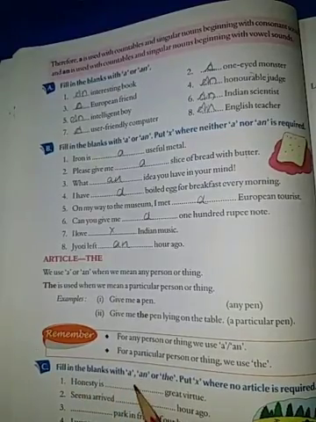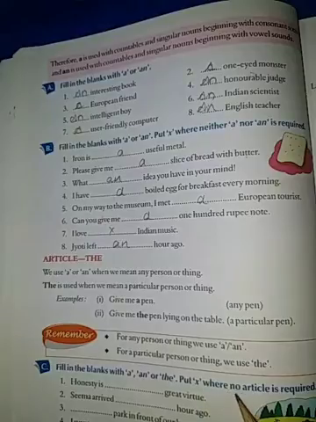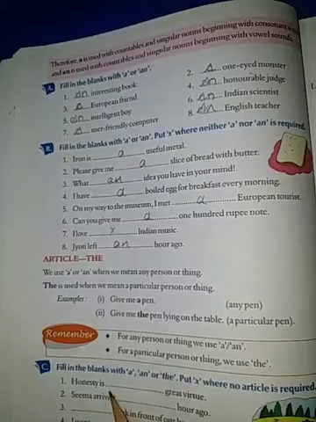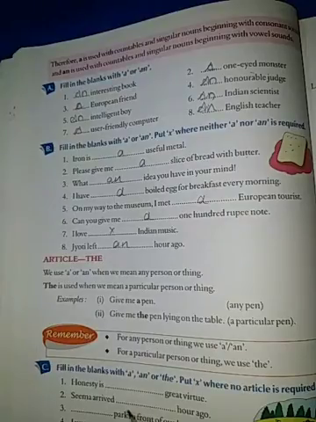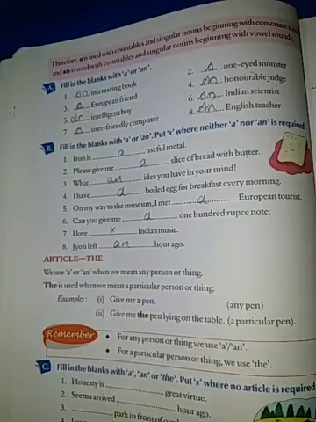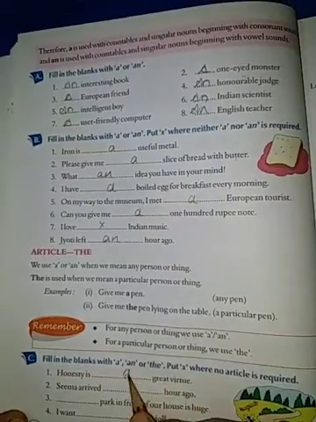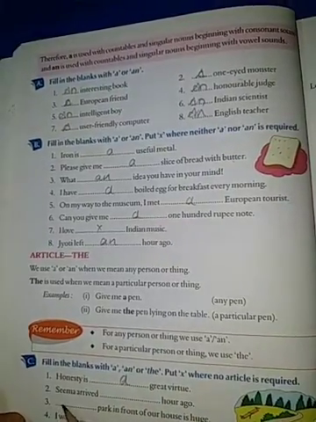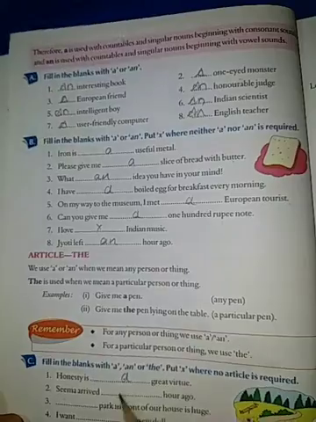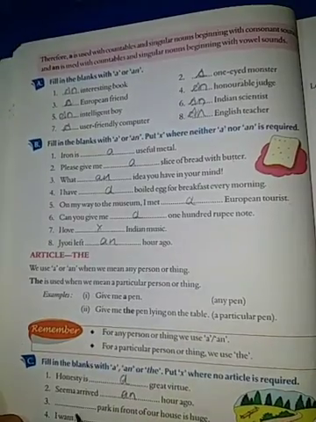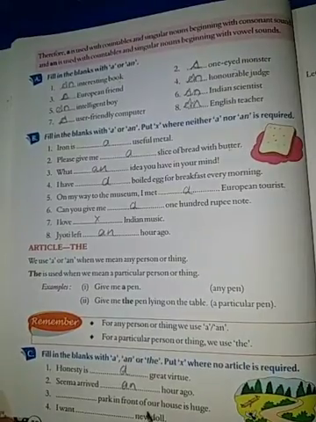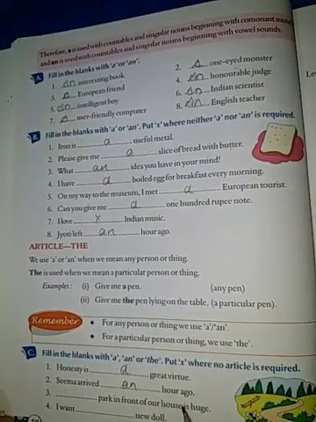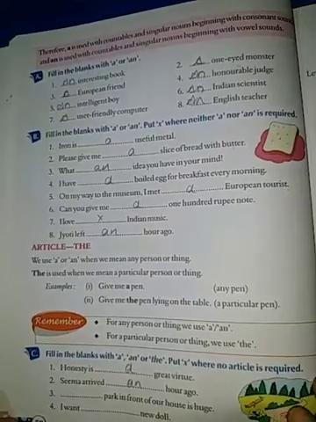Fill in the blank with a, an or the. Put a cross where no article is required. Honesty is, what will be the answer? Honesty is a great virtue. Number 2: Seema arrived an hour ago. Dash park in front of our house is huge. The park.